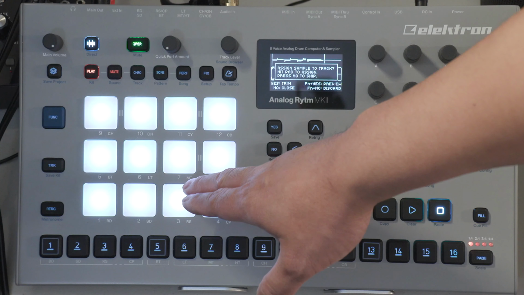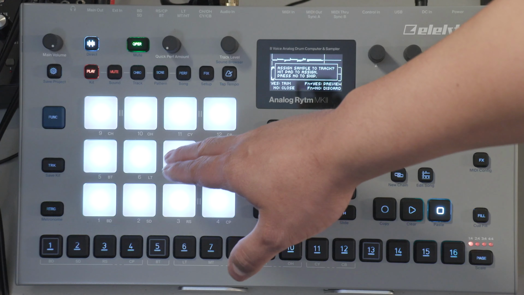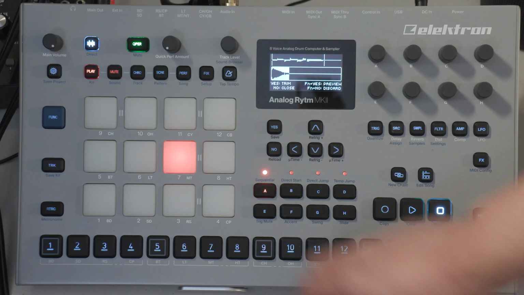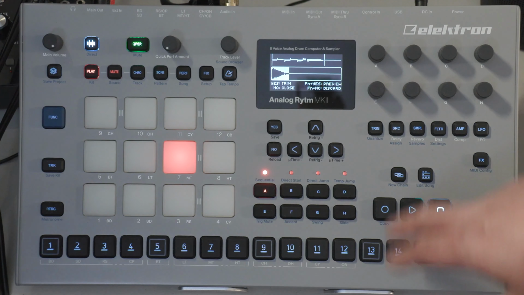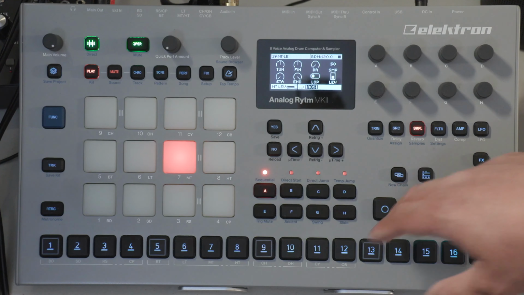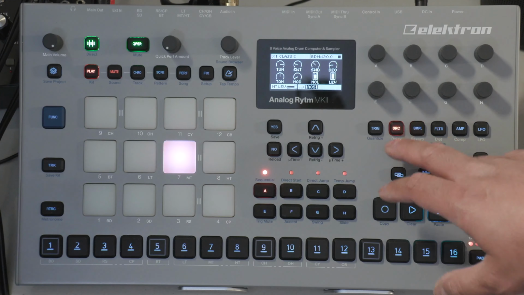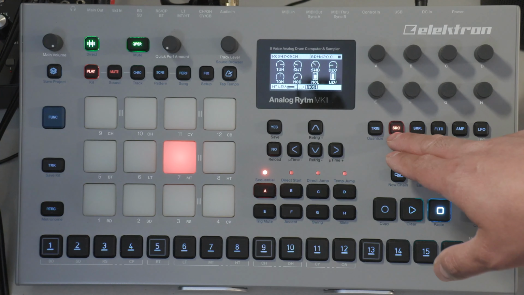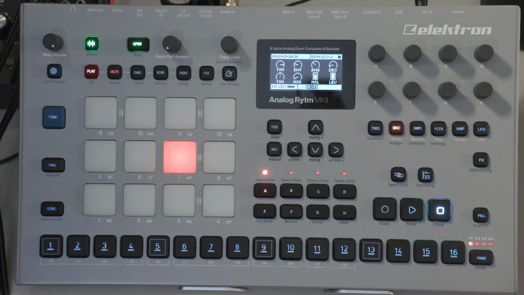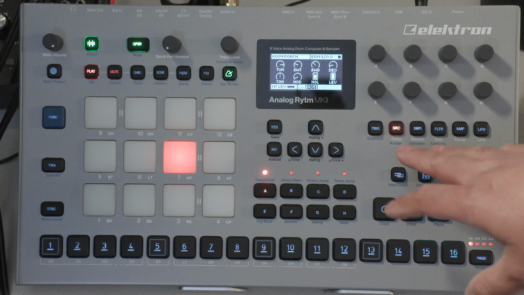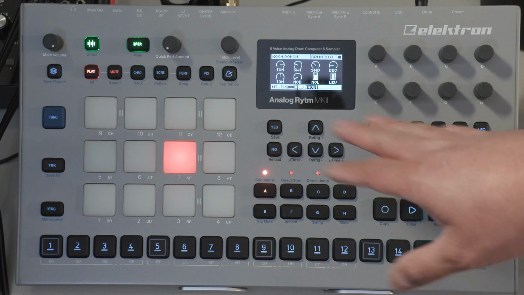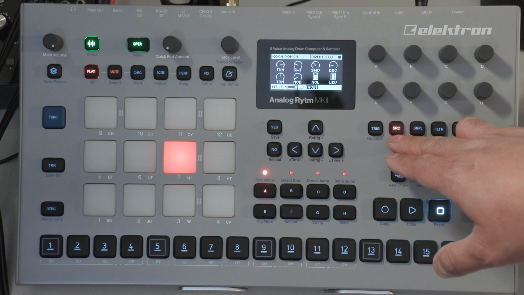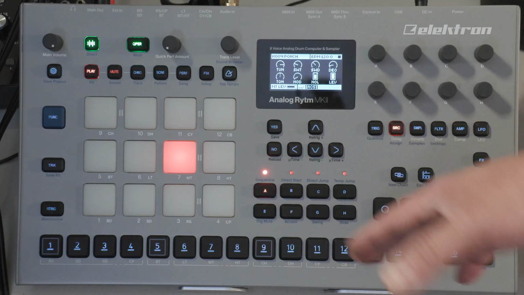So I'm going to go ahead and assign it to channel 7 here. So I'll hit that pad, and now you'll notice there's actually a tom being played underneath. So you want to go to the source menu. Keep in mind, I have some other videos on this that you can check out, but the Analog Rhythm is special because it has a sample, and then it also has an analog sound engine.